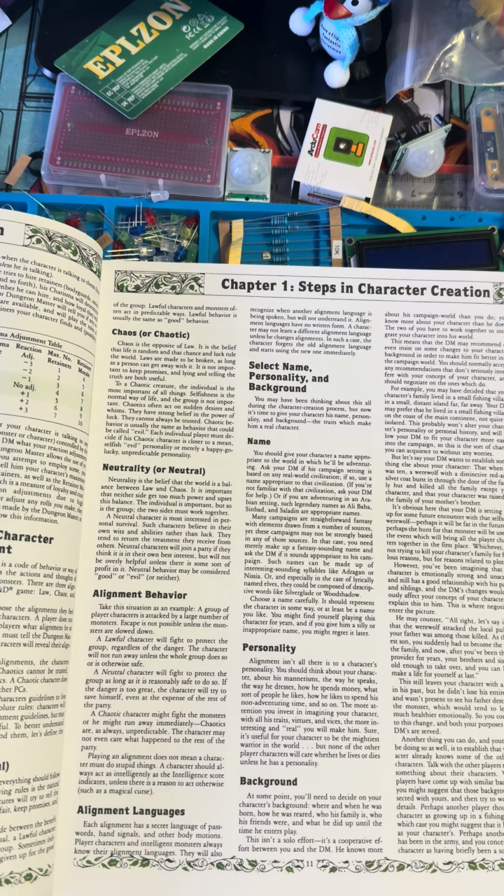Select name, personality, and background. You may have been thinking about this all during the character creation process, but now is the time to give your character his name, personality, and background, the traits which make him a real character. Name. You should give your character a name appropriate to the world in which he'll be adventuring. Ask your DM if his campaign setting is based on any real-world civilization. If so, use a name appropriate to that civilization. If you're not familiar with that civilization, ask your DM for help.